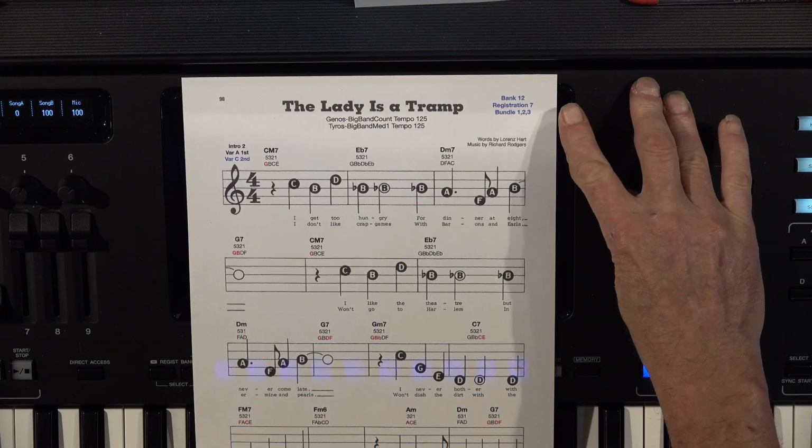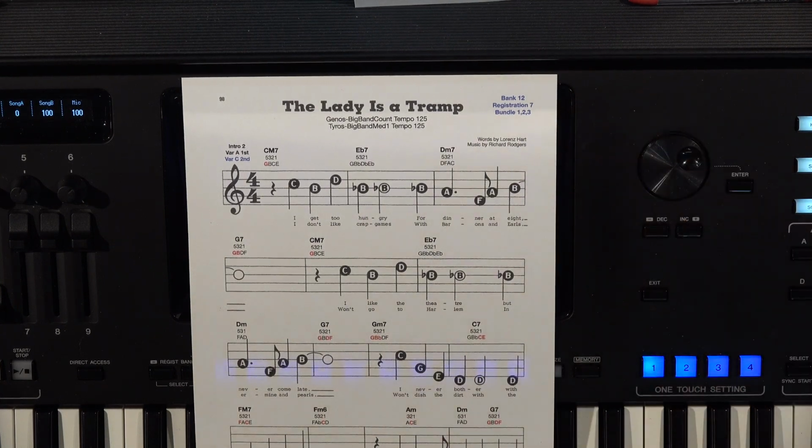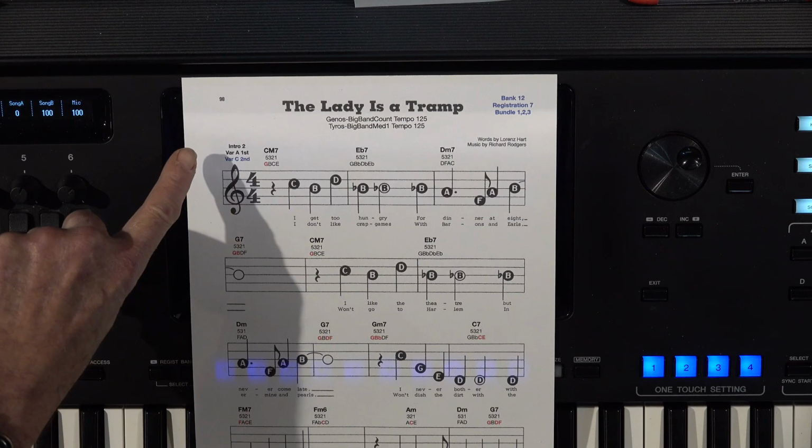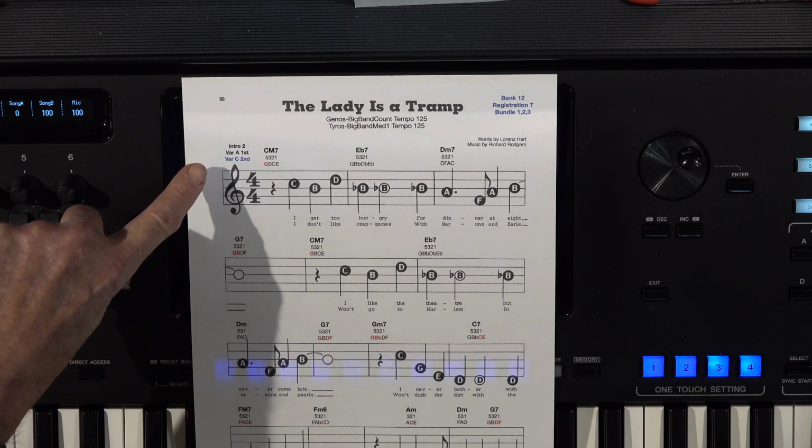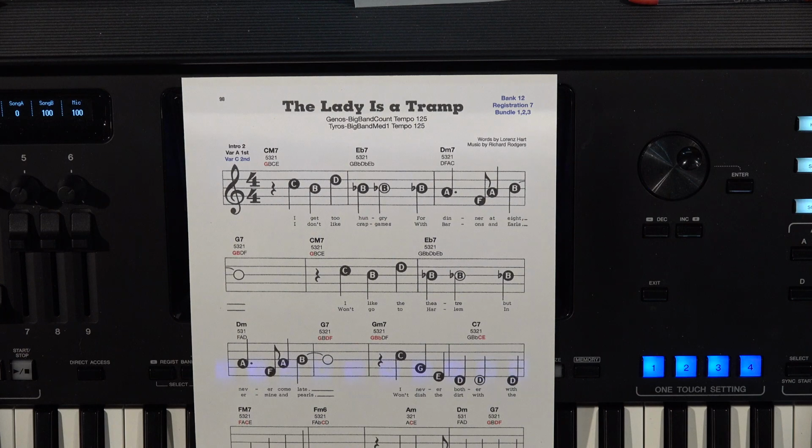Okay, so on the Genos, we're on bank 12, registration 7, and this is going out to all 3 bundles, bundle 1, 2, and 3. On the SX900, we're in bank 15, and this is song registration number 5. Now, we're using intro 2, variation A first, variation C second time through. On the Genos, it's big band count, tempo 125. Same on the SX900 because I'm loading that for you.